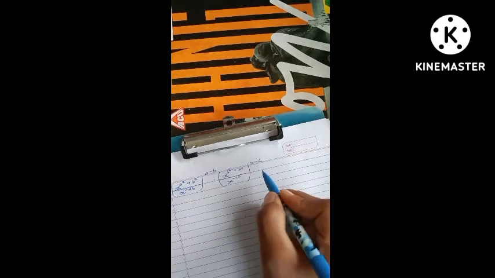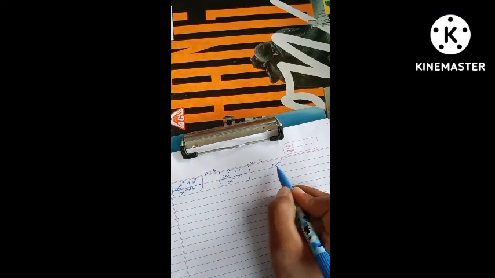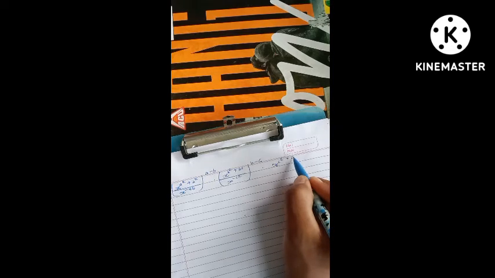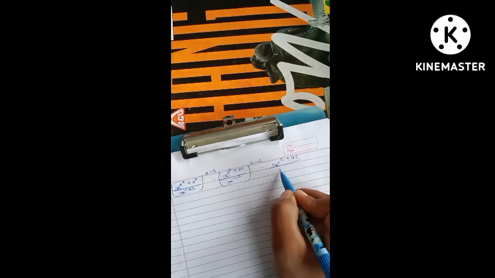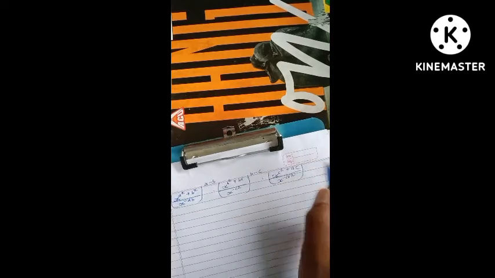Here it is multiplied again by x to the power (c² + ac) divided by x^(a²), here (c − a).